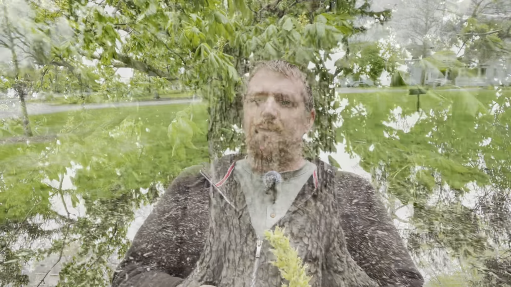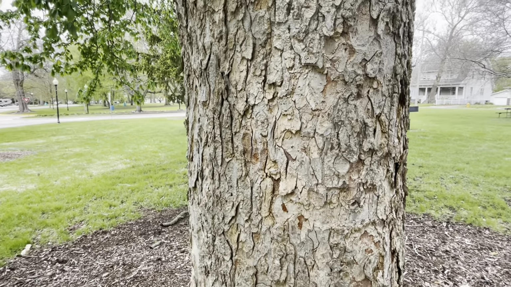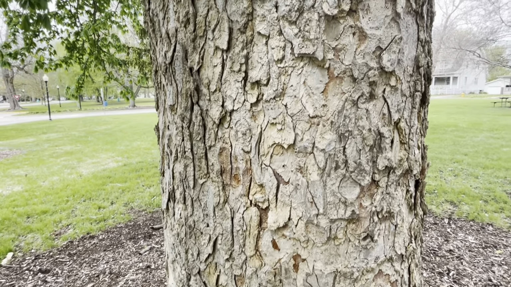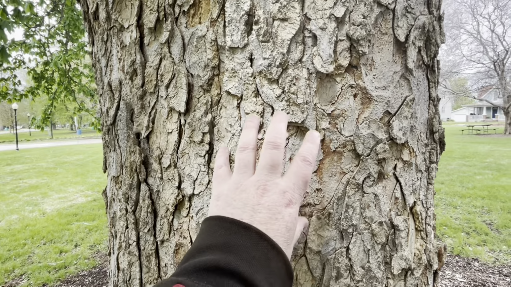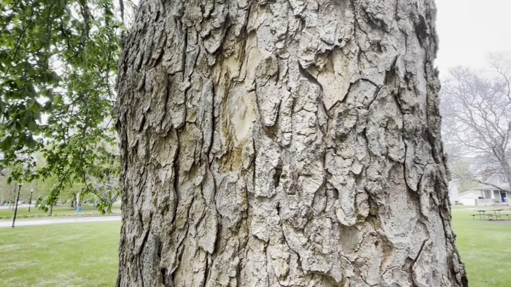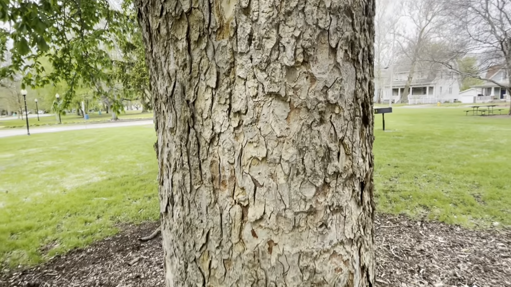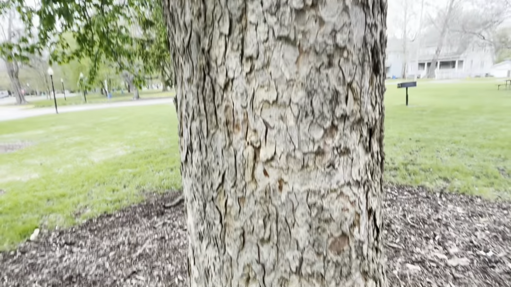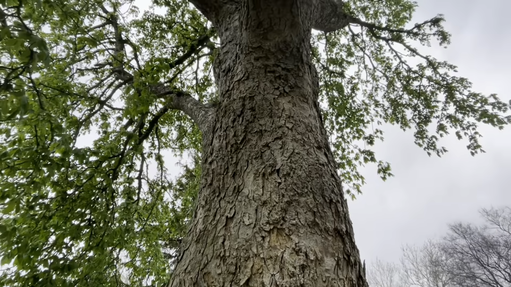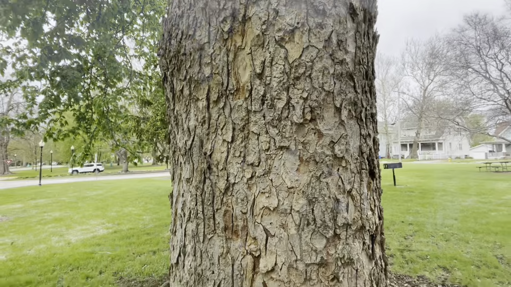But for now, we'll go ahead and take a look at the bark and the habit. And like I showed with the yellow buckeye, most of our buckeyes are going to have very similar bark. These are going to be very, very platy, a little bit of a range of tan and gray and even almost white colored bark from time to time. And that's pretty much going to be consistent throughout the whole scope of the canopy there, as you can kind of see. And let's go ahead and take a look at the habit.